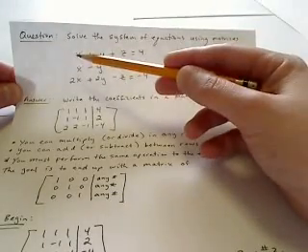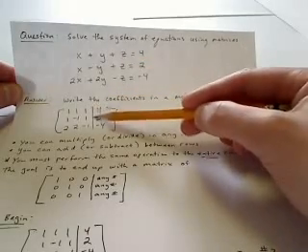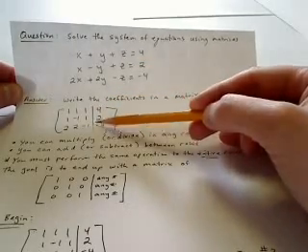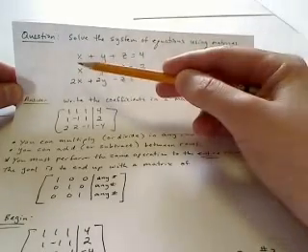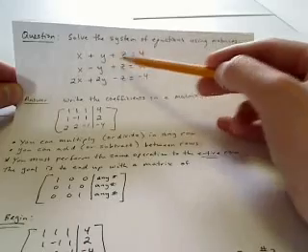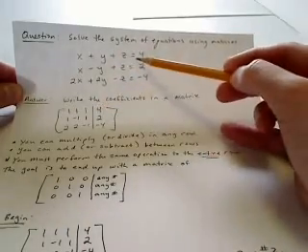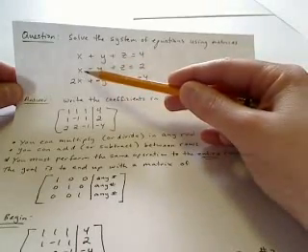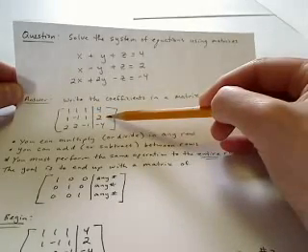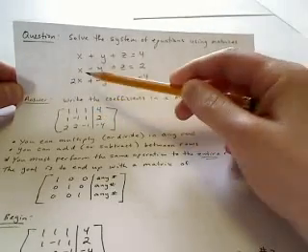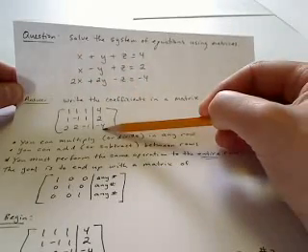So the coefficients of the first equation are 1, 1, and 1. And then we draw a line that tells us after the equal sign it's 4. As long as we're in terms of x, y, and z in that order, we have coefficients 1, 1, and 1, and 4. In the second equation we have 1, negative 1, 1, and 2. So we get the second row of the matrix.